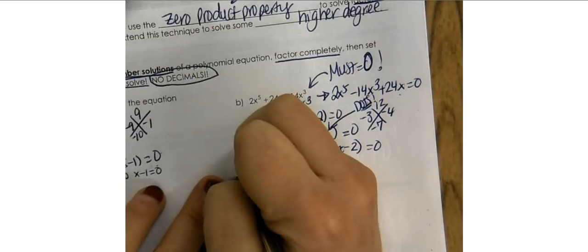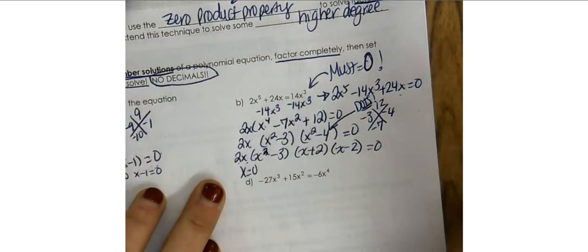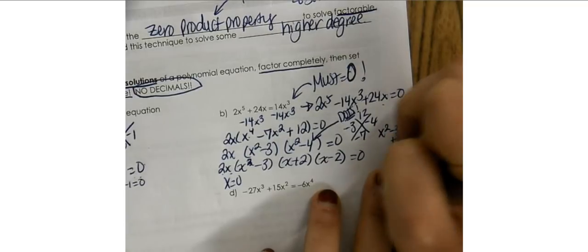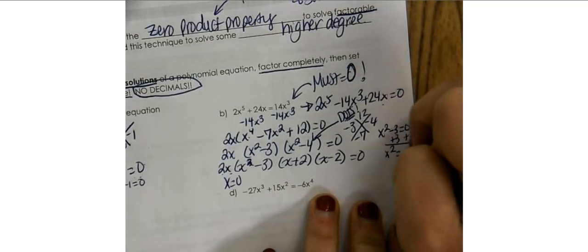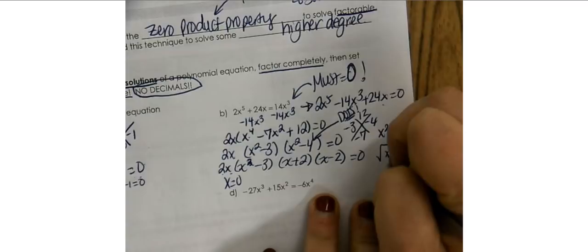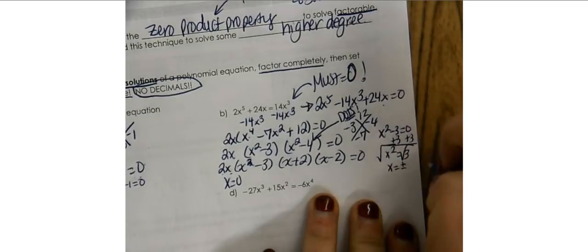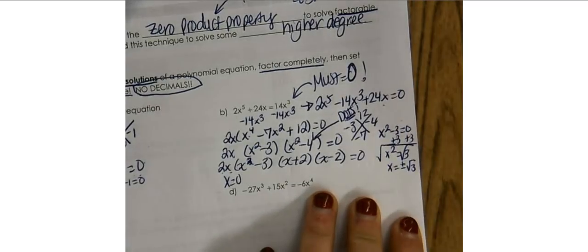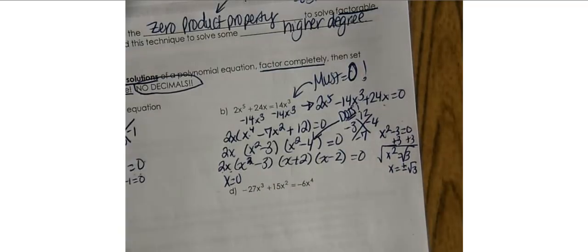So the 2x will produce an x equals 0. The x squared minus 3, well, if you need to do it on the side, x squared minus 3 equals 0. Add 3 on both sides, you end up with x squared equals 3. Take the square root of both sides, x equals plus or minus the square root of 3. And that's because we're taking the square root of both sides.